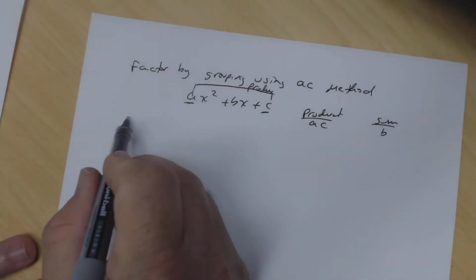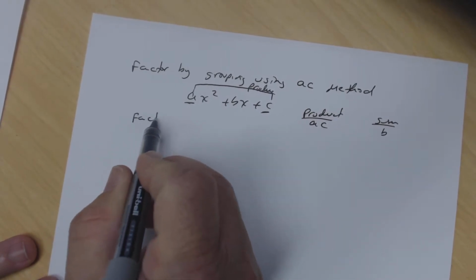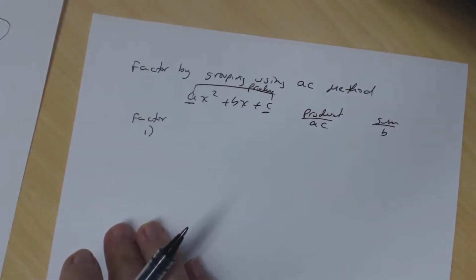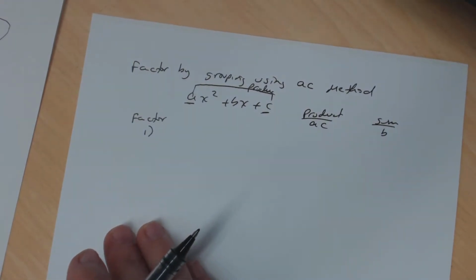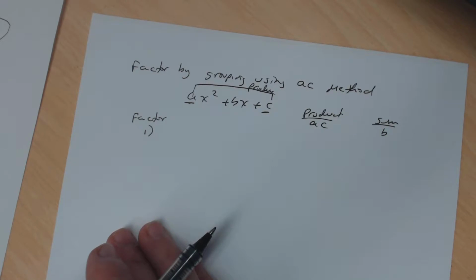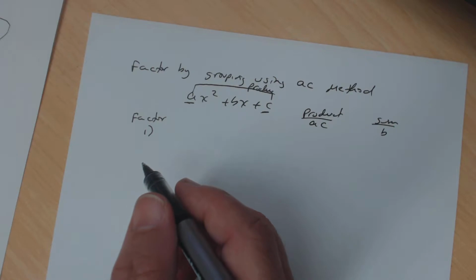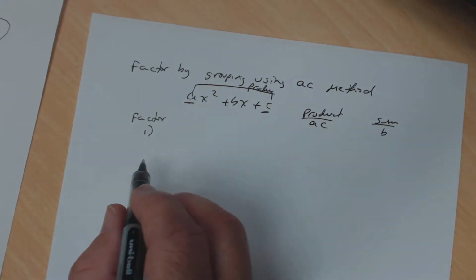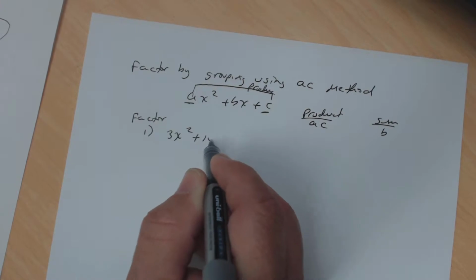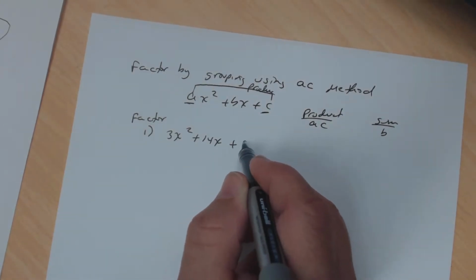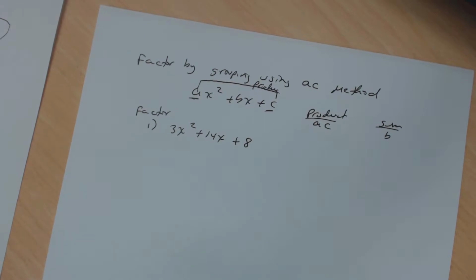All right. So let's look at an example. So all these will be factored. Suppose we want to factor this problem: 3x squared plus 14x plus 8. All right, so 3x squared plus 14x plus 8.